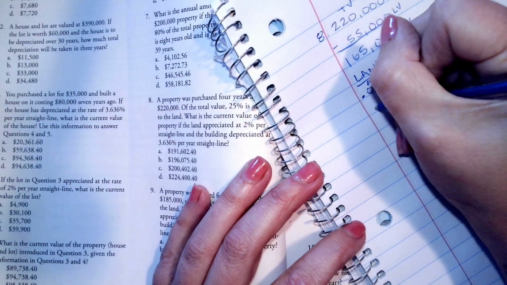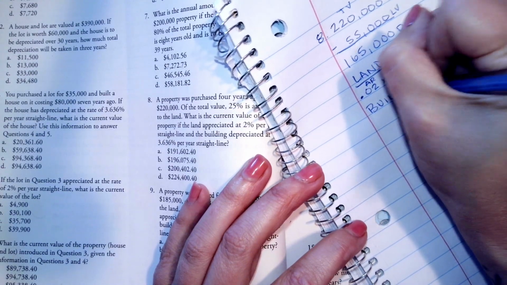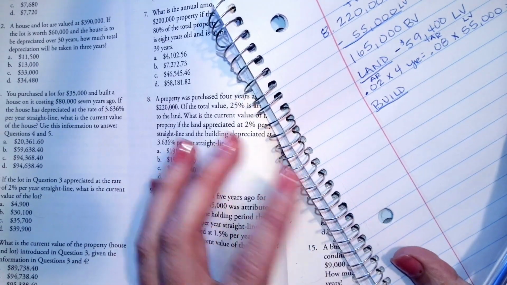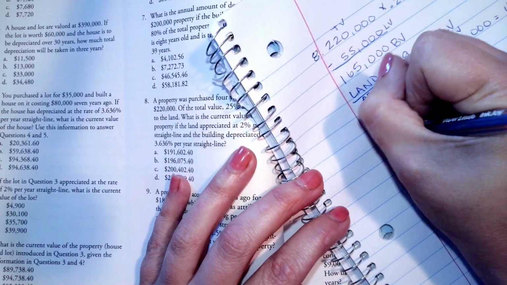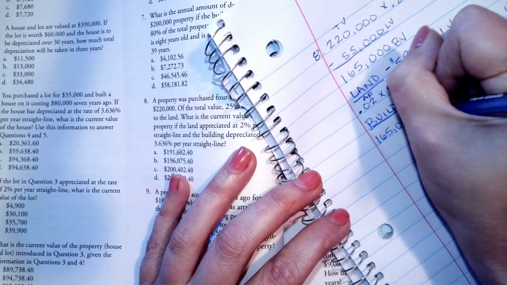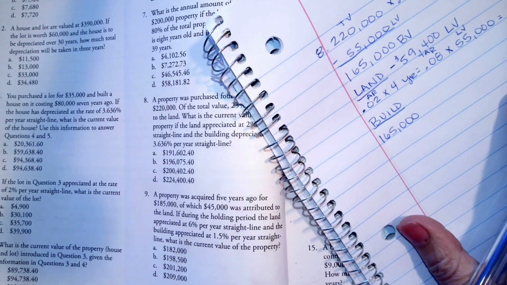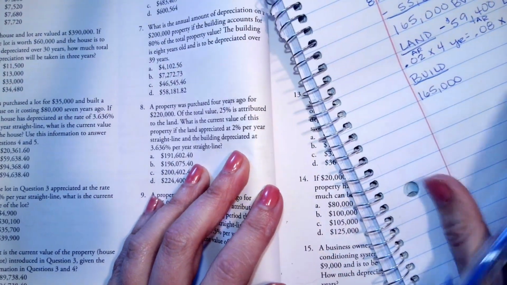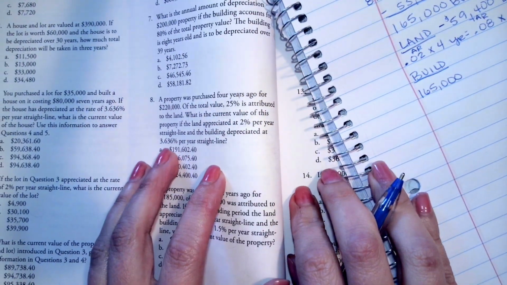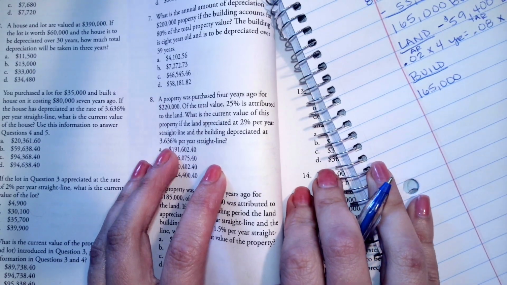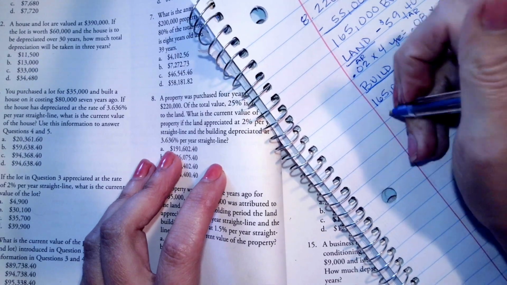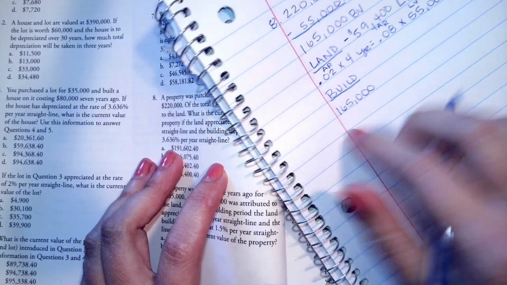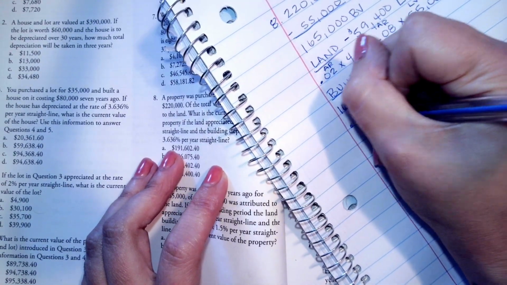Okay, so let's do the building next. Okay, so we know the building value is $165. And it depreciated at 3.636%. Okay, so I'm going to move down here and do our depreciation.